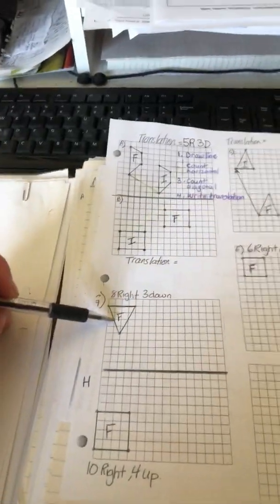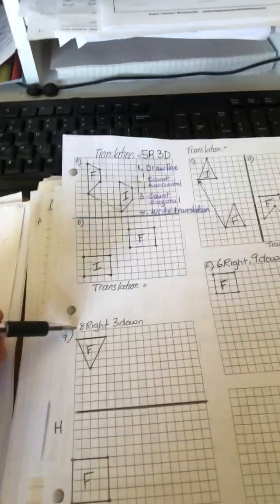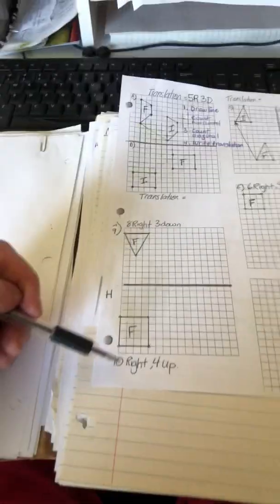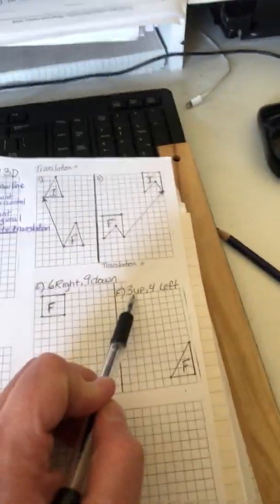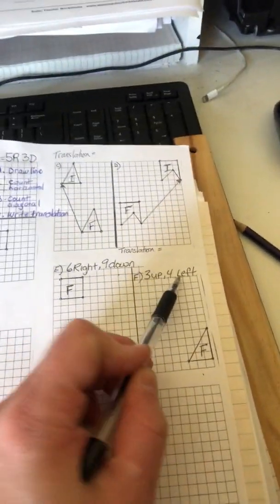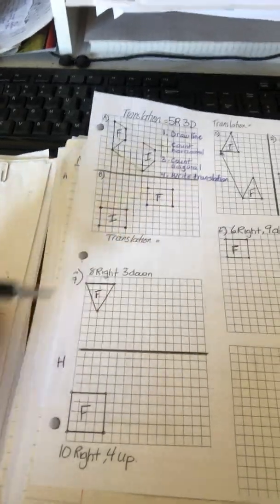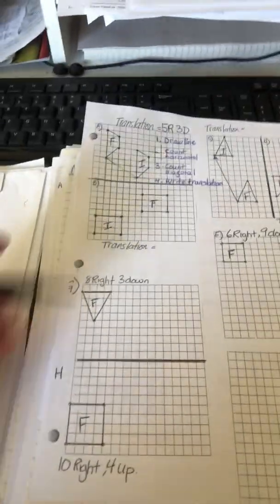If you're given a question that already has a figure and they don't draw the image, they will give you the rule, and it will tell you 8 right, 3 down, or it might tell you 10 right, 4 up, or it might say 3 right or 3 up, 4 left. It doesn't matter which one we were to pick. We can go right here with question G. It says 8 to the right, 3 down. You pick any vertice you want.